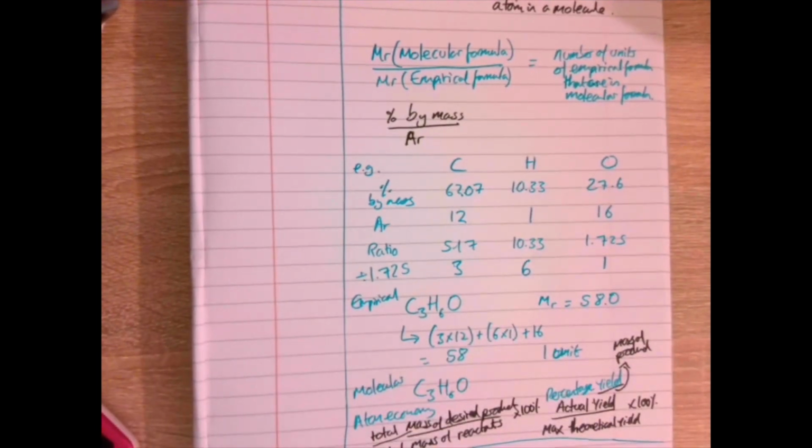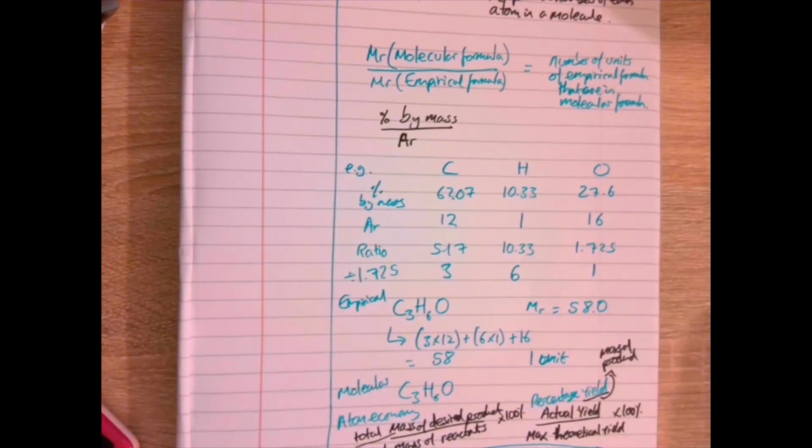And if there is more than one product that is being made in a reaction, then your atom economy is never going to be 100%. Equally, if your target is to make hydrogen, your atom economy is always going to be very low, due to that total mass of hydrogen always going to be very low due to the low relative atomic mass of hydrogen.